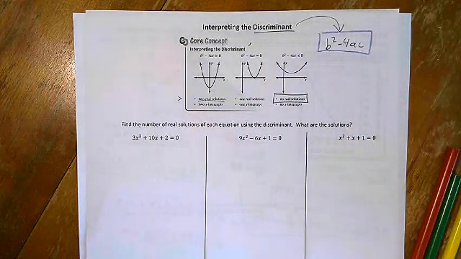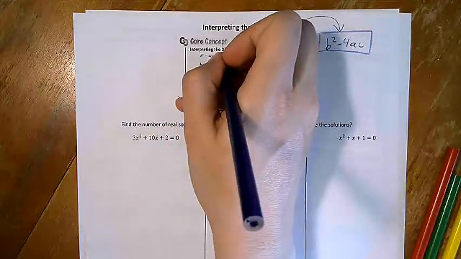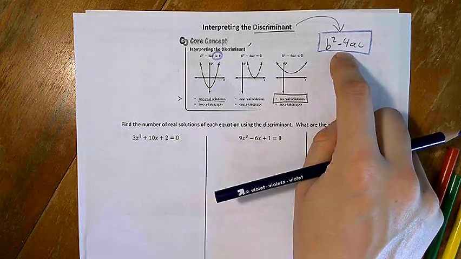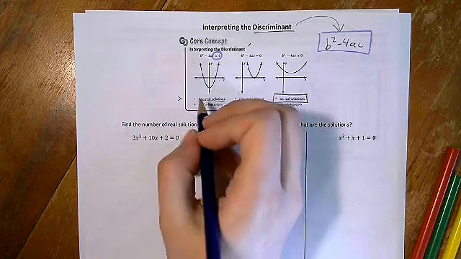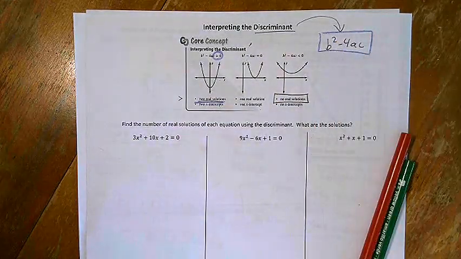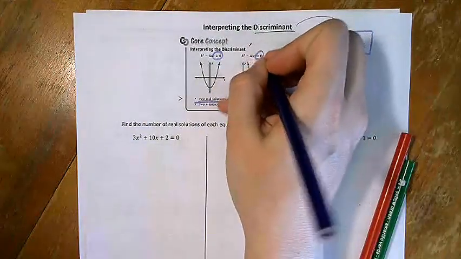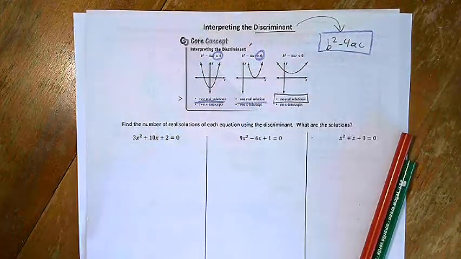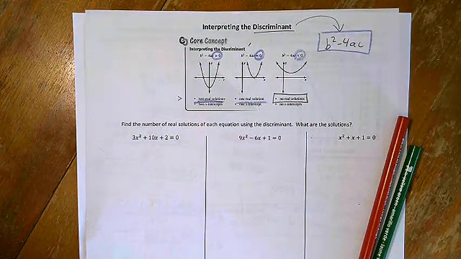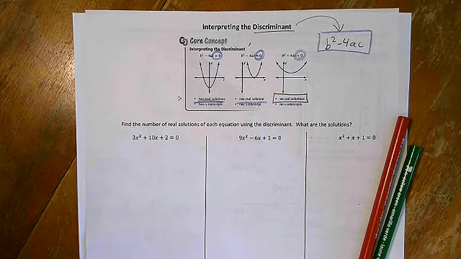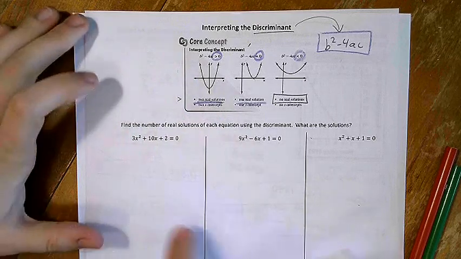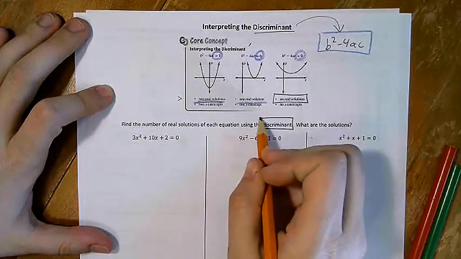When the discriminant is greater than 0, there are two solutions. When the discriminant is equal to 0, there's one solution. And if it's less than 0, there are no real solutions. So all we're going to do is focus on the discriminant. We're not actually going to solve for x with these next three. We are just going to use the discriminant.